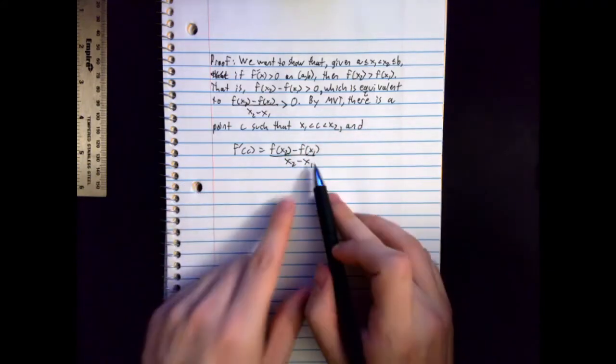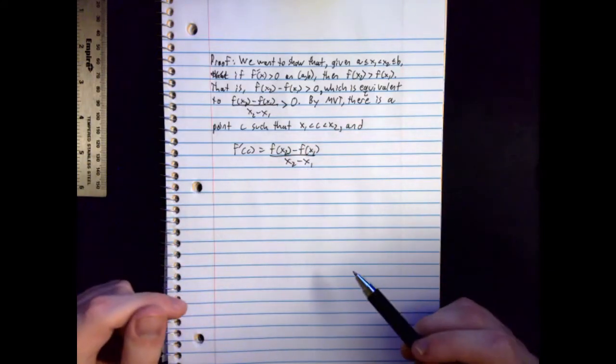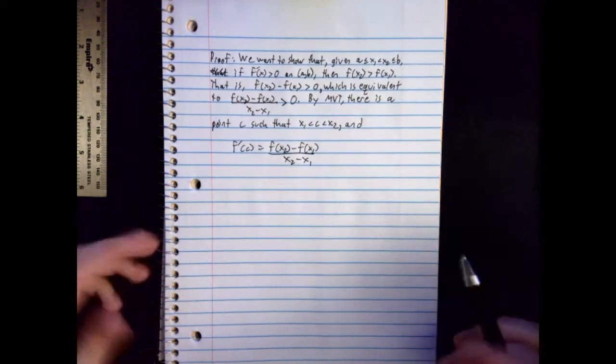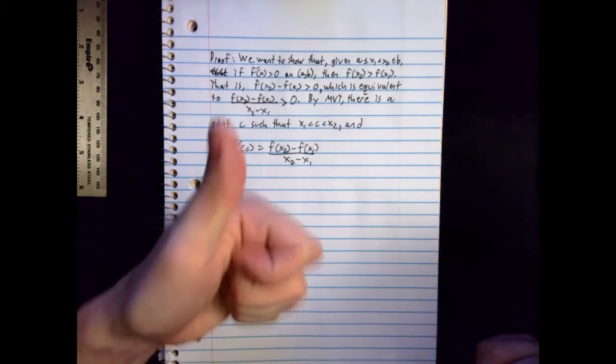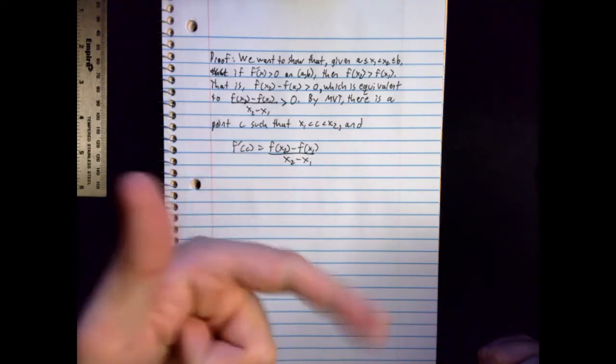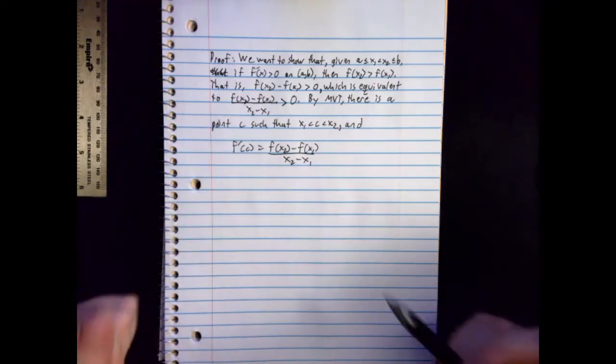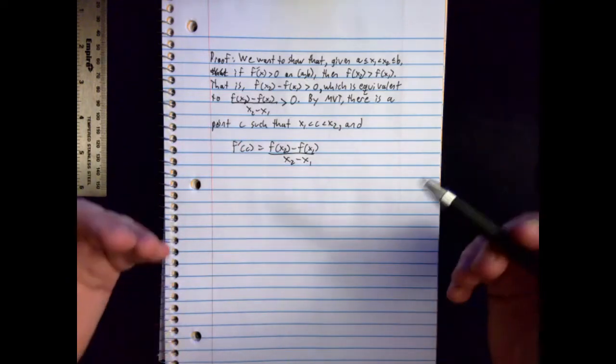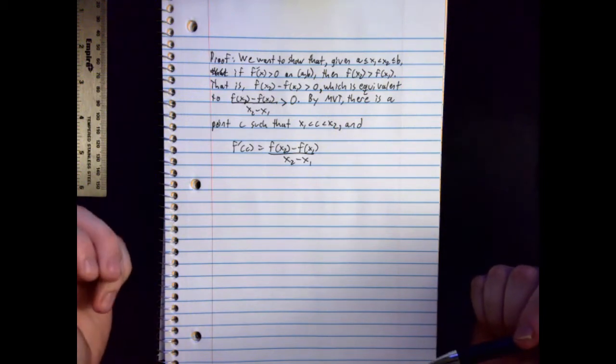That's precisely what the mean value theorem gives me. Notice we had the two suppositions in our theorem. We had that we were continuous on the closed interval and differentiable on the open interval. And so we can apply the mean value theorem. It's always important to check those.